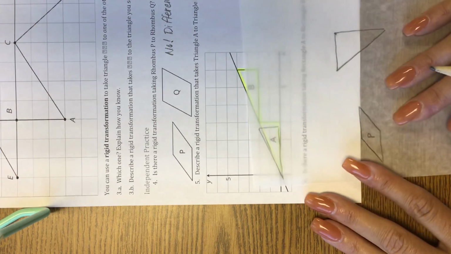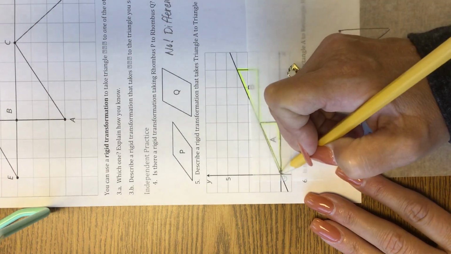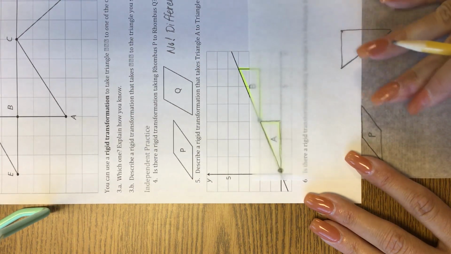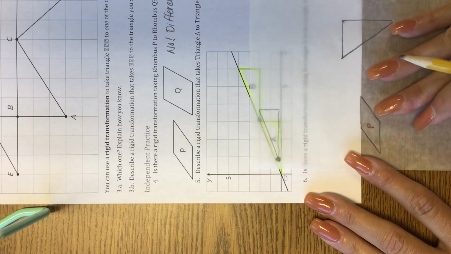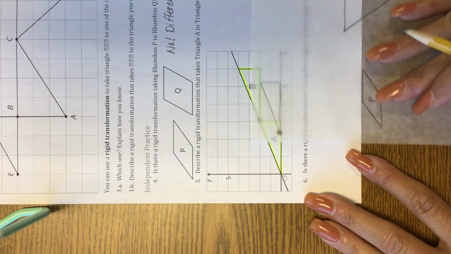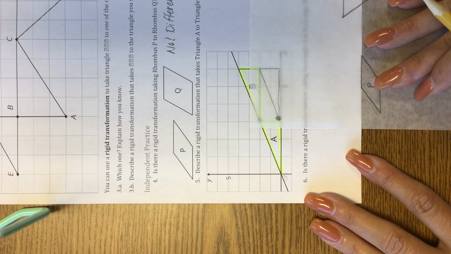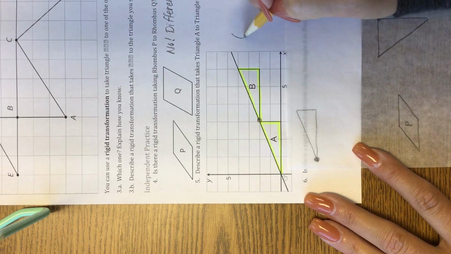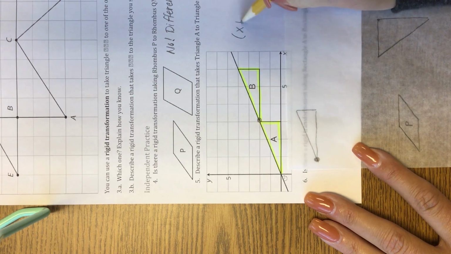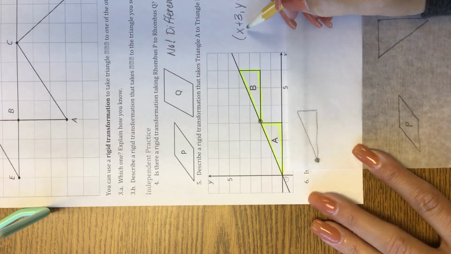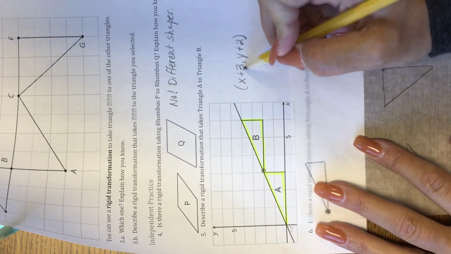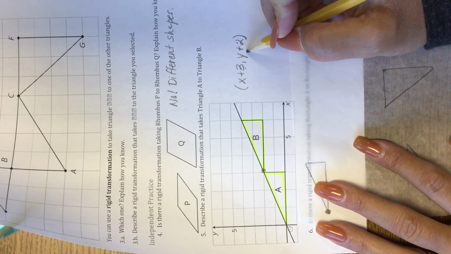The question is how? So if I want to get this point here of point A to its corresponding point right here of B, we can see that we'd have to go 1, 2, 3 to the right, and 2 up. So if we were writing that in our translation notation, we would take x plus 3 and y plus 2. Remember, this means that we're moving 3 across the x-axis, and this means that we're going 2 up the y-axis.